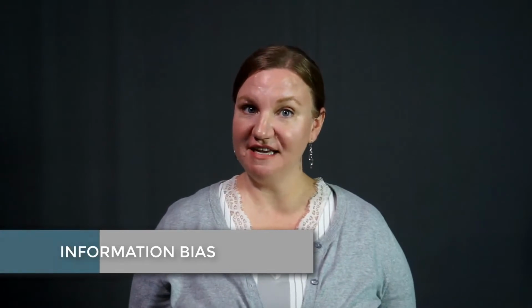Information bias is everywhere. Whether we are scrolling through our social media feeds, reading the daily news, or simply whispering rumors with our friends, we are constantly engaging with information that has the potential to be absorbed or interpreted inaccurately. As humans with intrinsic motivations, bias pervades almost every aspect of our actions and lives.